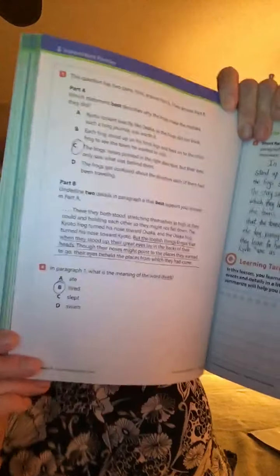Let's look at the other answer choices. A, Kyoto looked exactly like Osaka, so the frogs did not think such a long journey was worth it. Well, no, Kyoto didn't really look exactly like Osaka. They just thought it did. B, each frog stood up on his hind legs and held onto the other frog to see the town. Yeah, that happened, but that's not really why they made the mistake. D, the frogs got confused about the direction each of them had been traveling. No, I thought that was going to happen, but it didn't. So C is the correct answer here.